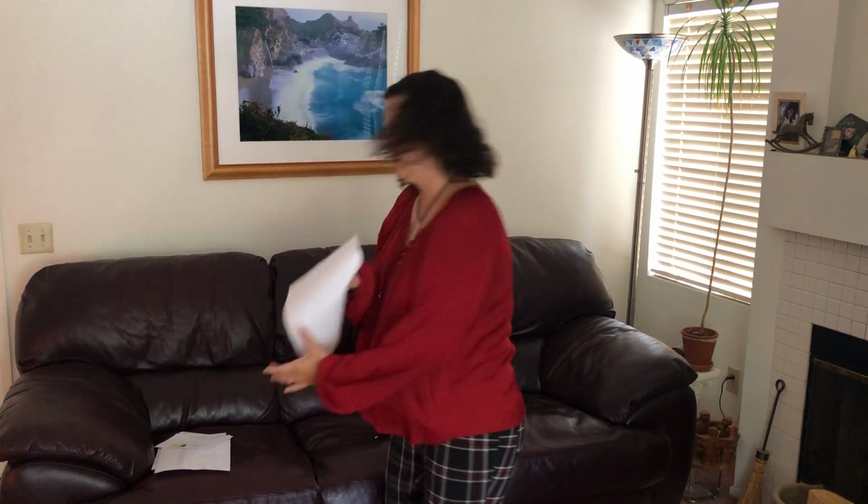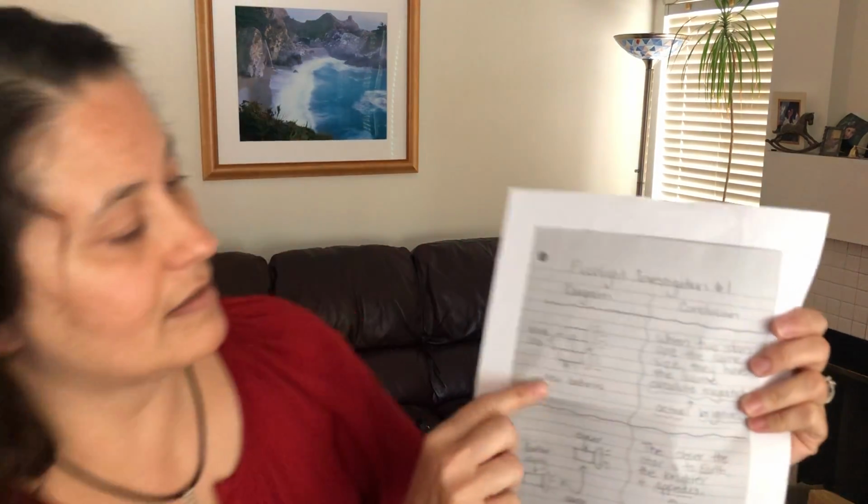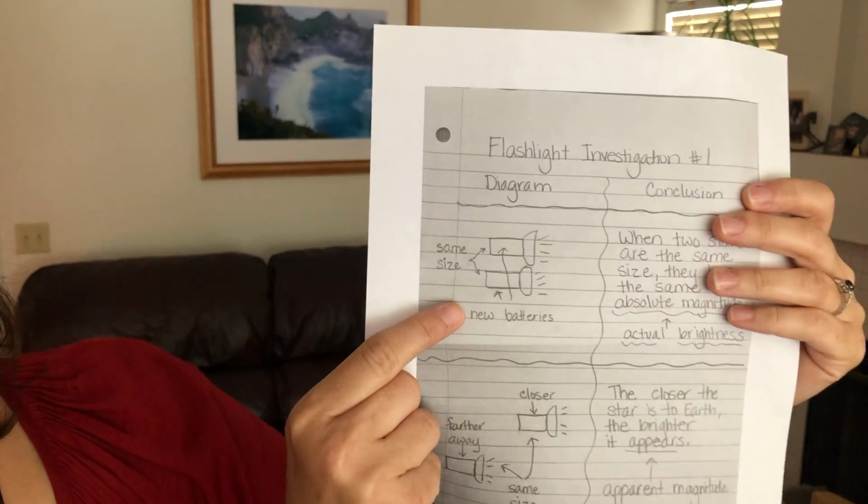go ahead and pause the video and draw on the left side of your T-chart what you saw. It might look a little something like this. Now, pause the video again and write a conclusion sentence on the right side of your T-chart. Maybe something like, when two stars have the same size, they have blank. Remember, I want you to use your new vocabulary words of intrinsic brightness or apparent brightness.